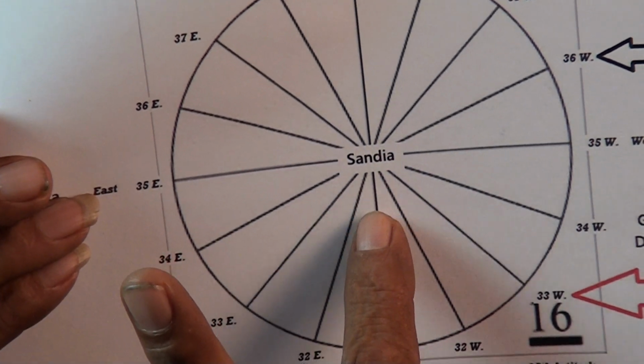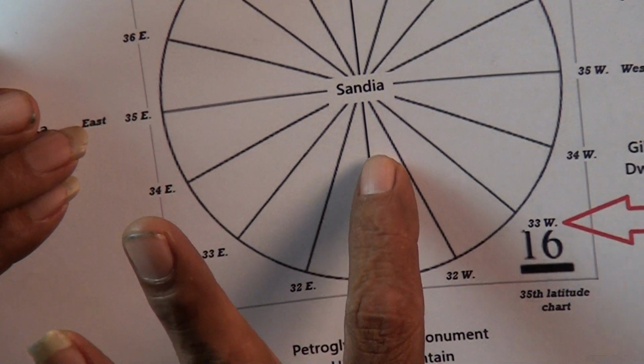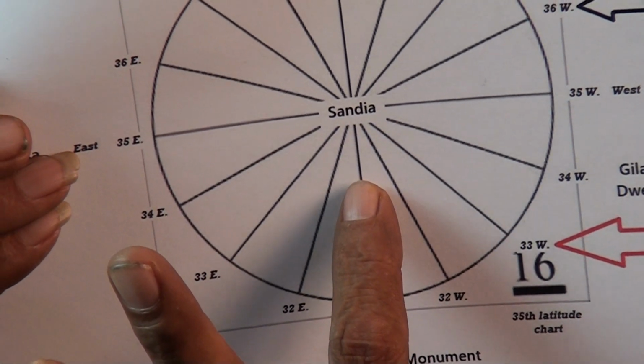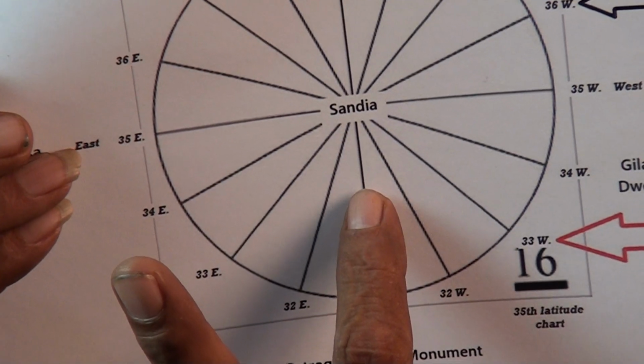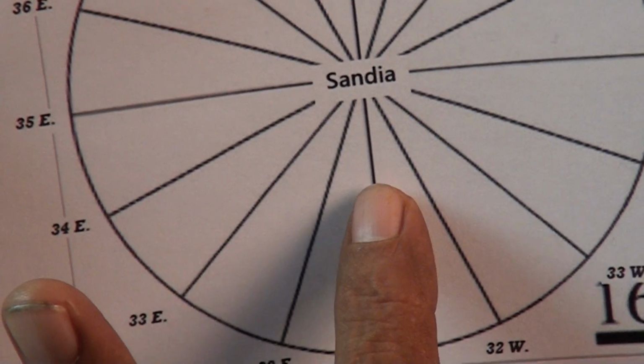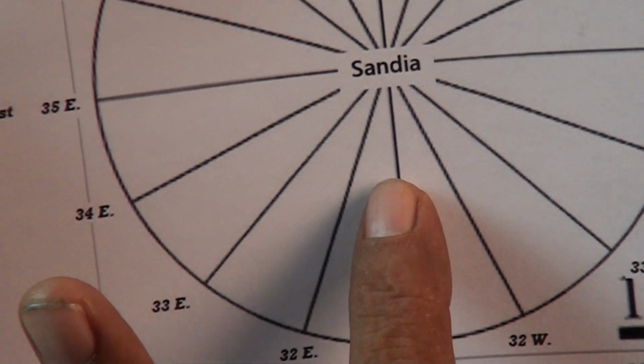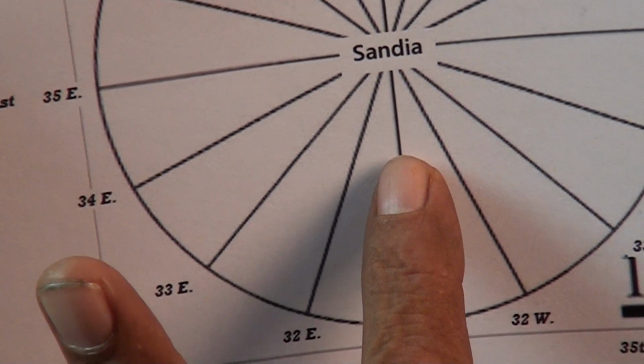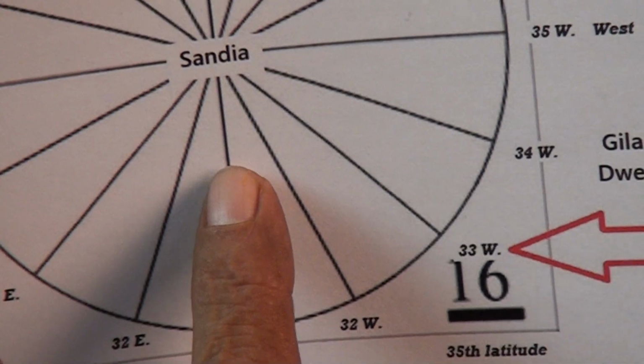You go down south, where does it take you to? It takes you to Socorro. And in Socorro, outside an old Spanish mission, on the side of a mountain or a mesa, there are petroglyphs. And where are those petroglyphs located? The 106 degrees longitude again.